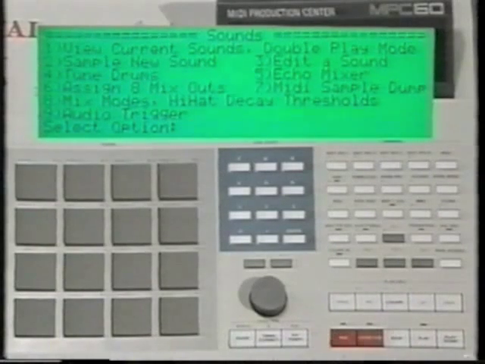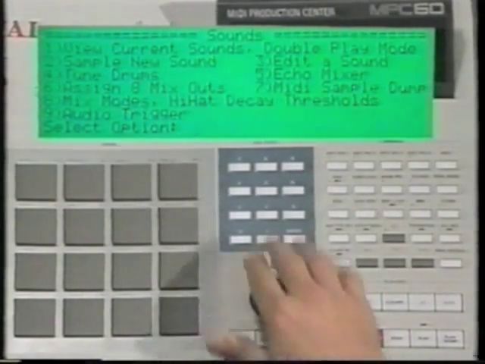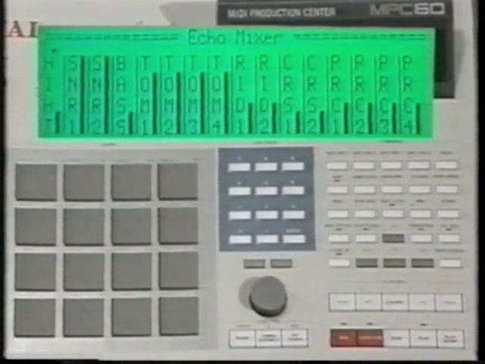The next option in the Sounds menu is Echo Mixer. Press 5 from the Sounds menu to select this option. Now the Echo Mixer is a very novel feature. It's a 32-input mono drum mixer which exists in addition to the stereo drum mixer and is used to create an echo send mix for an external digital reverb.